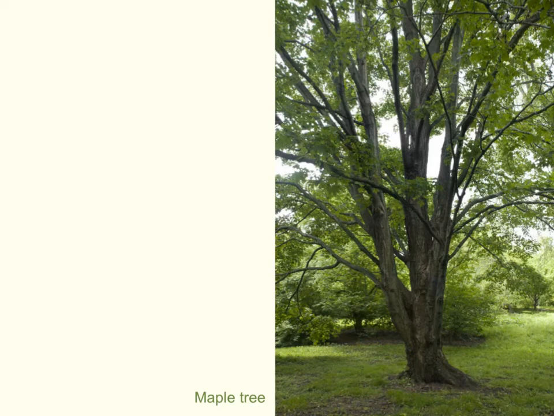On a hot summer day, a maple tree 15 meters tall loses up to 220 liters of water per hour to the atmosphere by evaporation from the leaves. To prevent wilting, the same amount of water has to be transported from the roots to the leaves of the tree every hour. How is that accomplished?